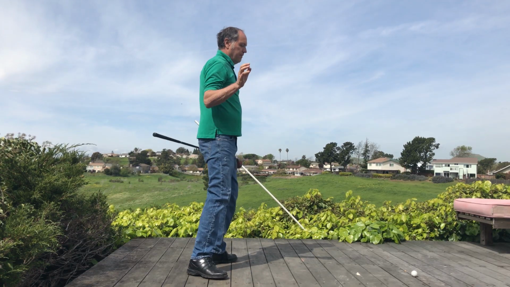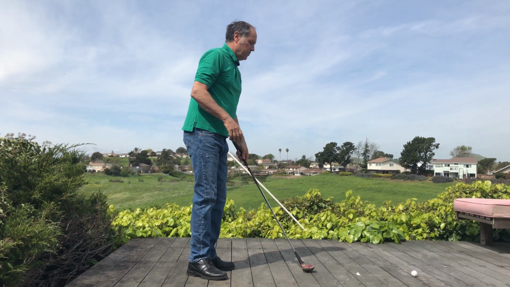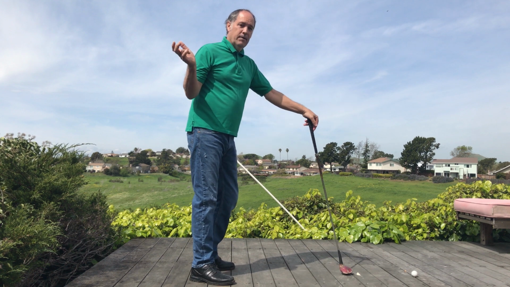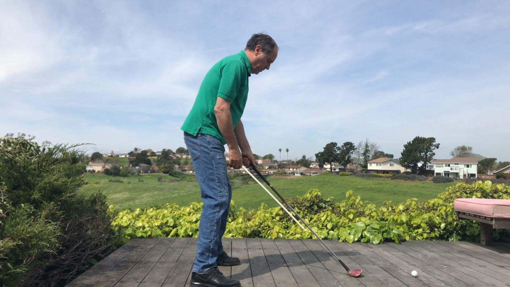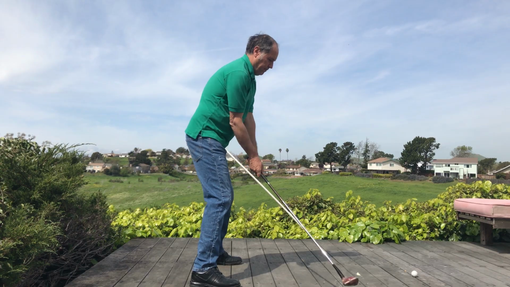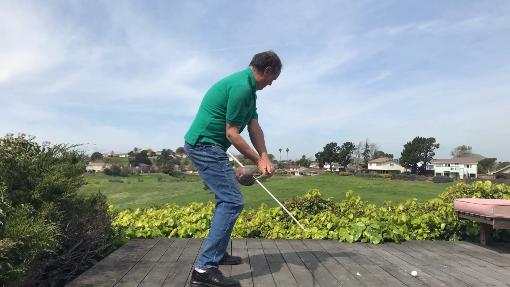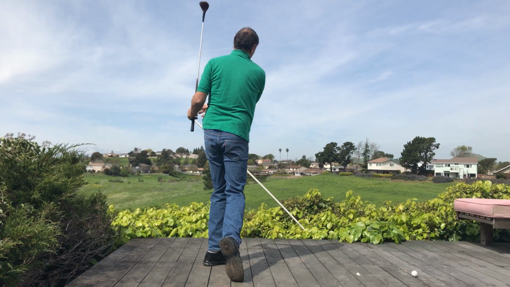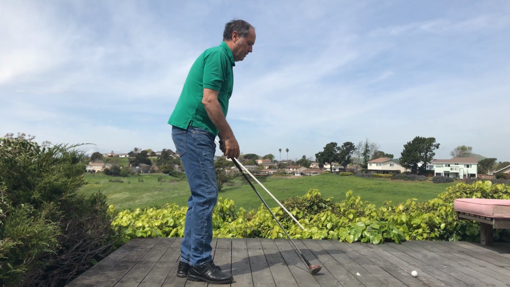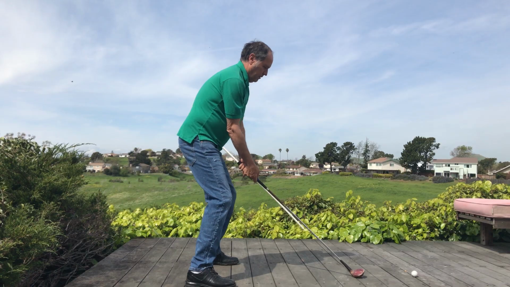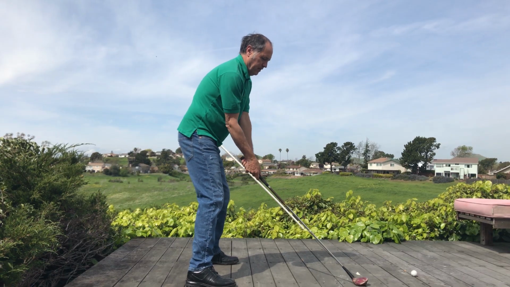We're talking about getting the shaft on plane through the strike. So we do this slowly. We're going to learn this slowly, okay? And then we can start ramping it up to where we're going to do these things faster.